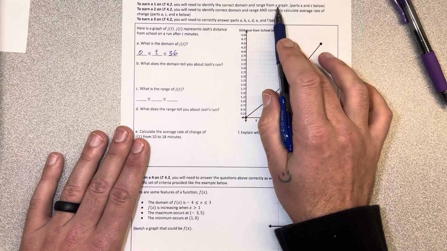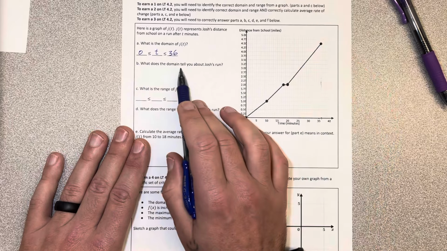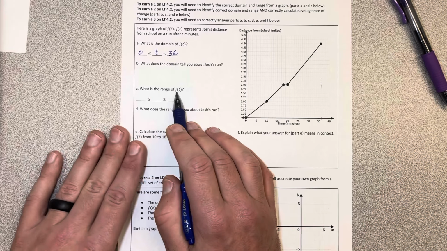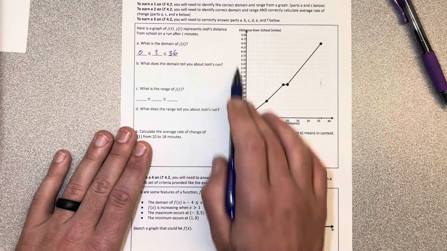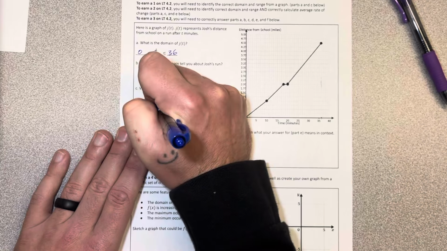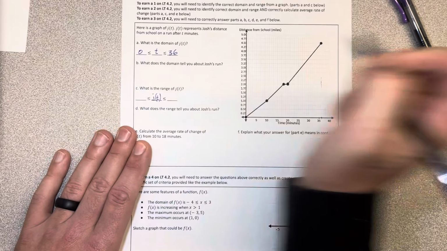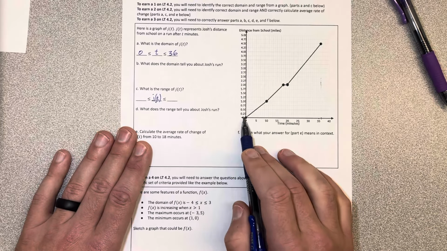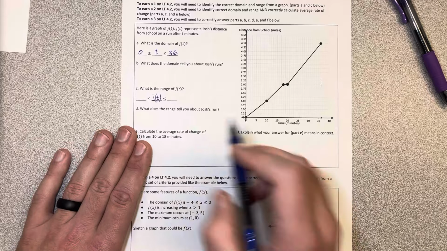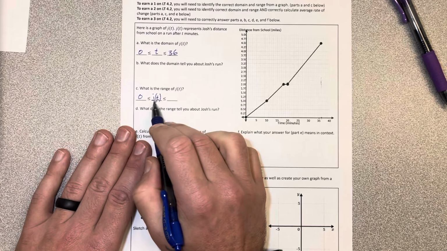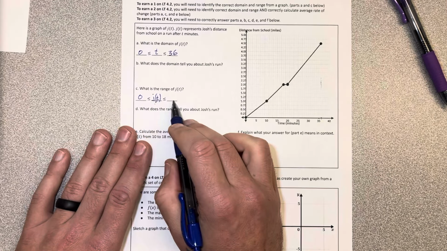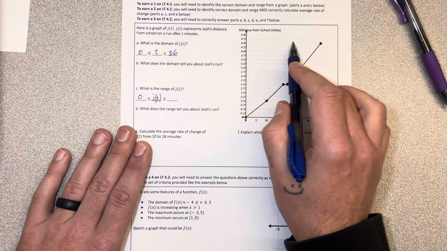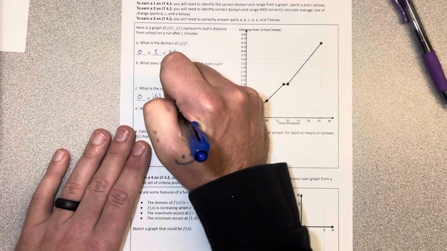Now, to earn a 1, we need to do the range as well. So that's part C. So I'm going to skip B and I'll come right back to it. Part C. What is the range of j of t? So range is the y value or the output. And so the variable we're going to use here is the j of t, the output. The output is the distance run in miles. So at the beginning, Josh had run 0 miles. So the j of t is somewhere in between 0 and however far they ran. So we're looking at how high this point went. This is the highest point. And it looks like 4.5.